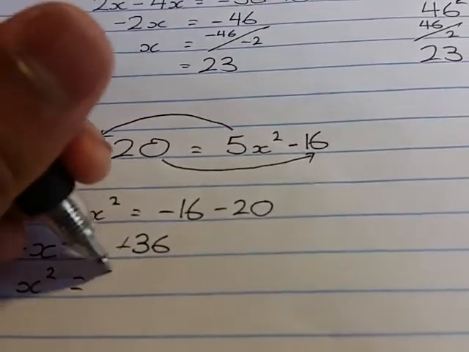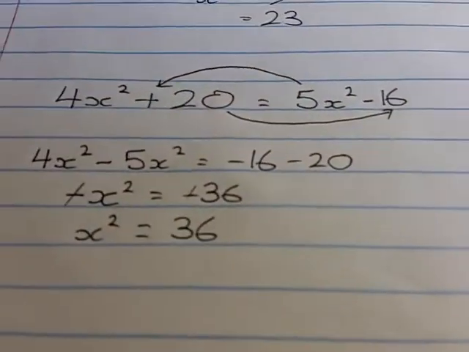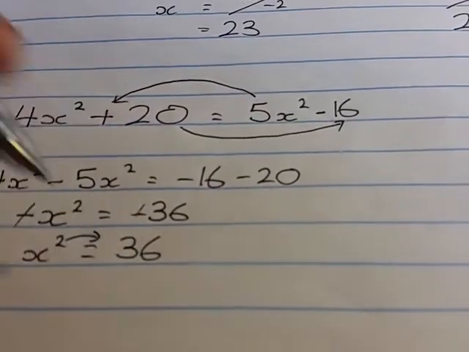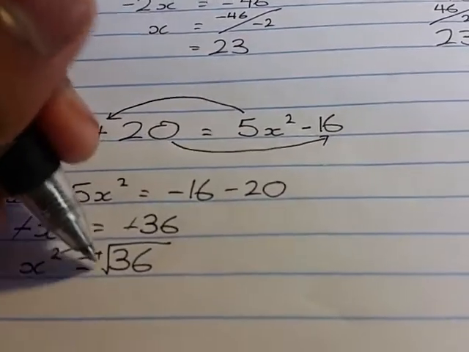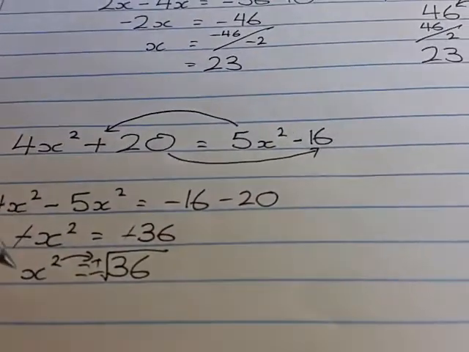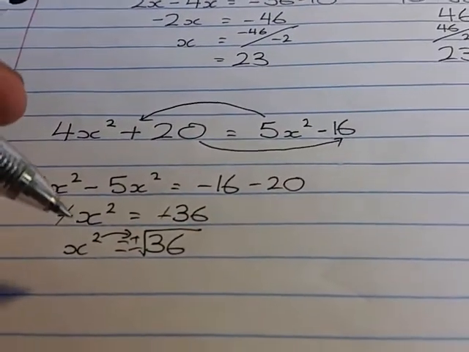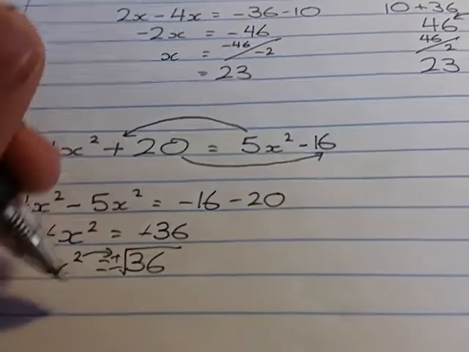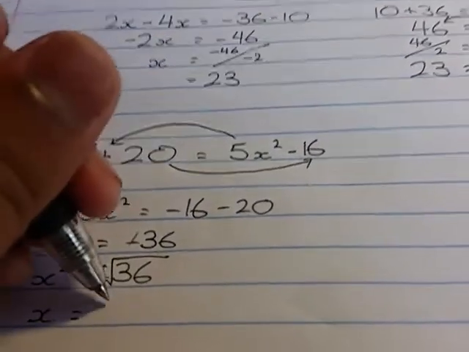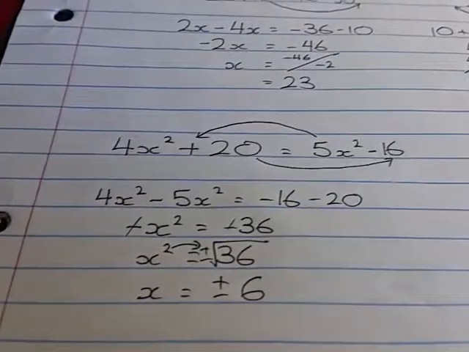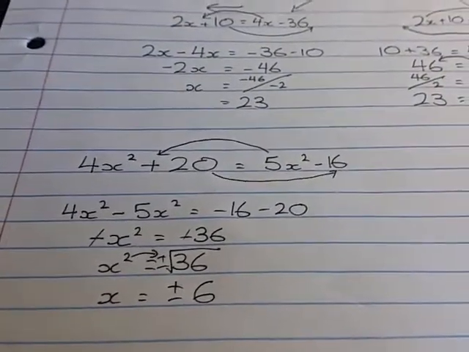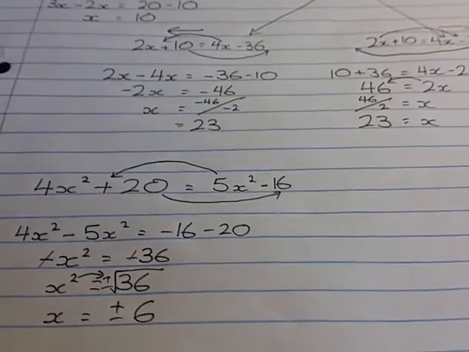So cancel the minuses. You'll end up with x squared equals 36. Move the square sign over and you get the plus minus square root. So x equals plus minus the square root of 36, which equals plus minus 6. And there we go. All right.